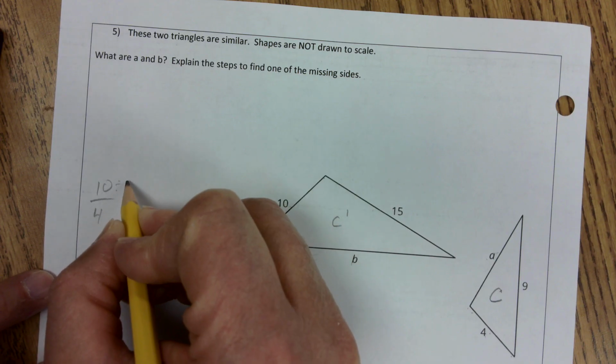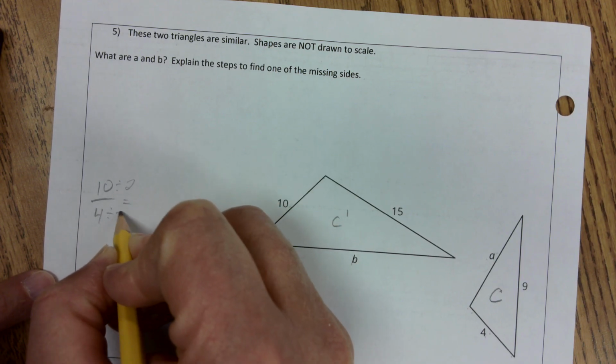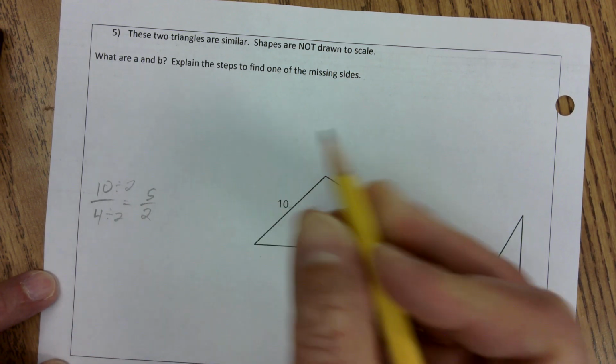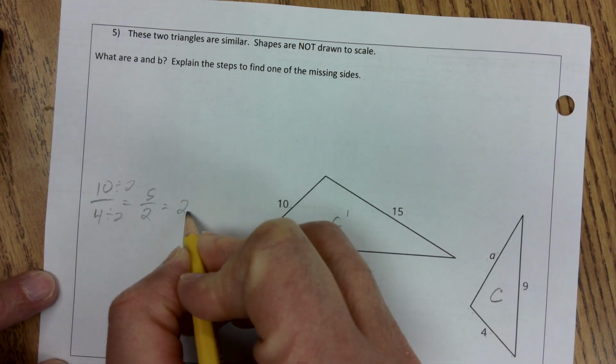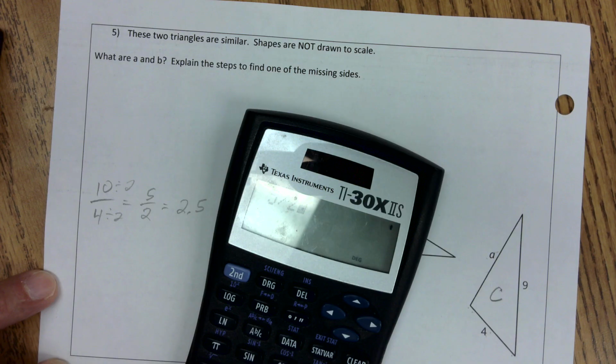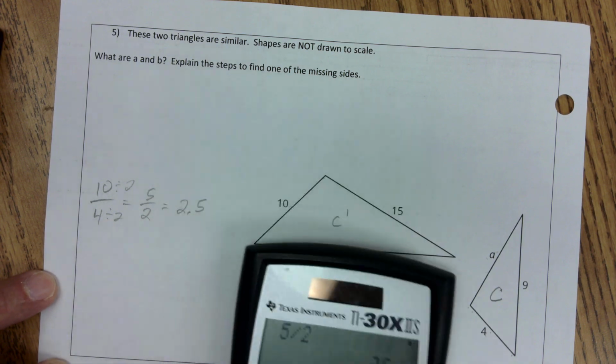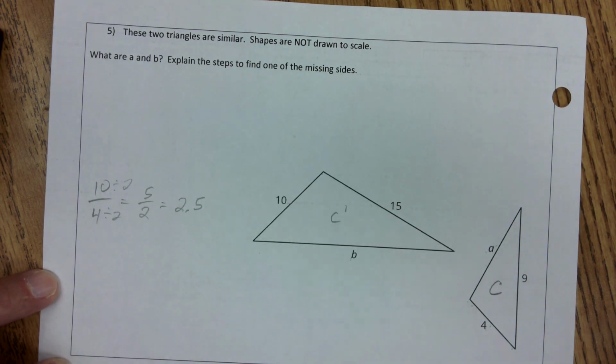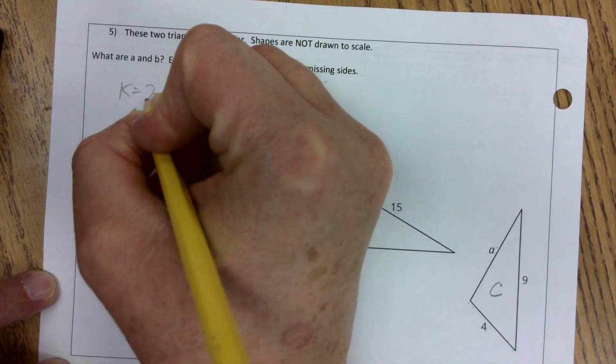Let's see, we're going to divide by 2 on the top and the bottom to simplify this fraction. We end up with 5/2, which is the same thing as 2.5. Let's just double check our work with the calculator. 2.5 right there, 5 divided by 2. So our scale factor is 2.5.